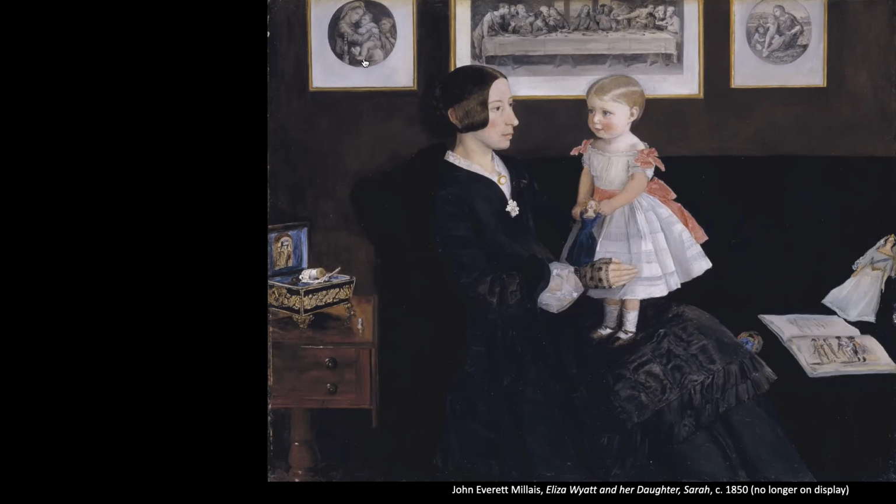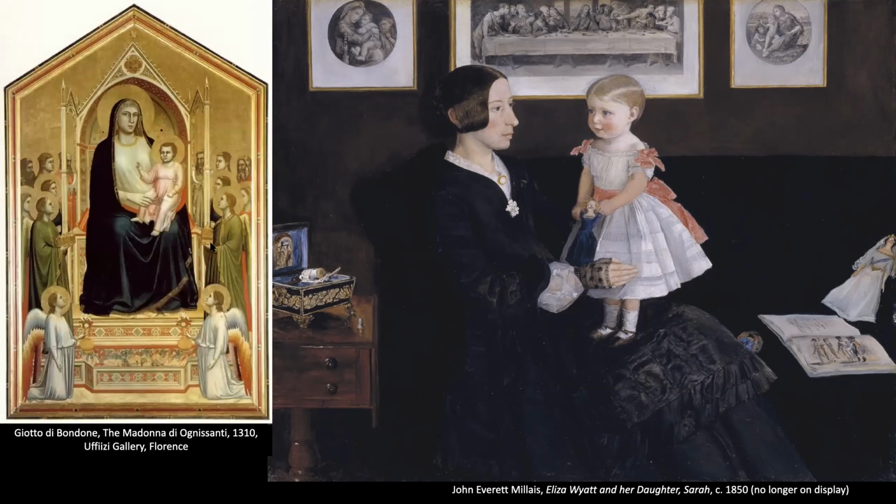But behind them, there's a Leonardo, Last Supper, but there's two Raphaels, which we know at the time Millais rejected Raphael. So what is he doing here? No one knows. He's either emphasizing something psychological about these two people, which I don't think he is. I think he's hinting at paintings like this, Giotto, which is pre-Raphael, and this is the Madonna di Ognissanti, or Our Lady of All Saints.